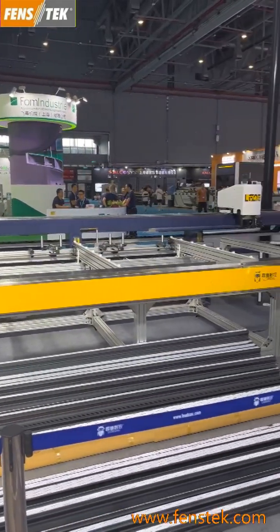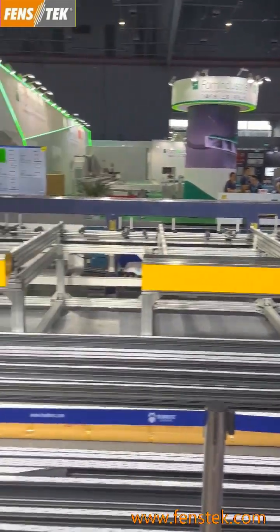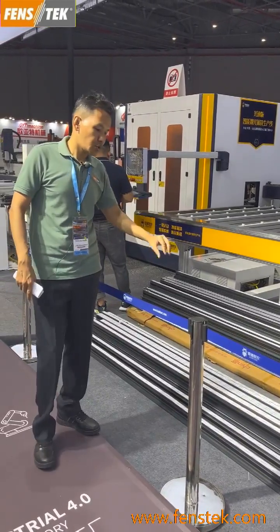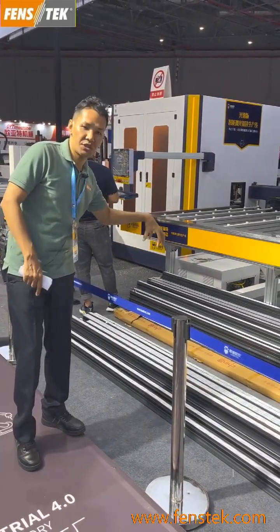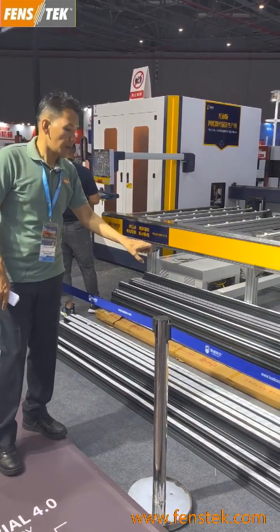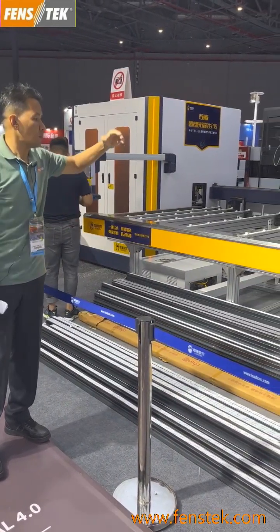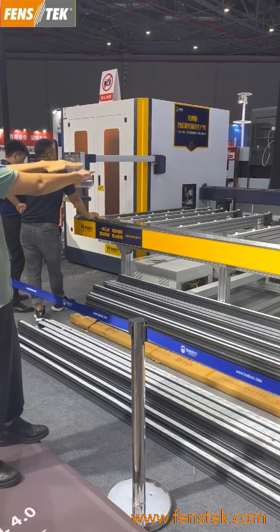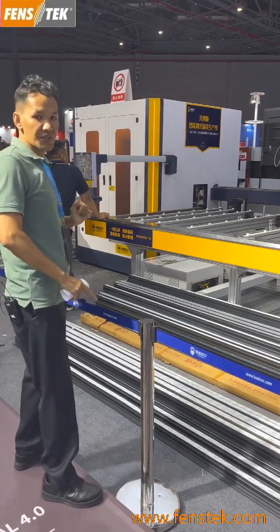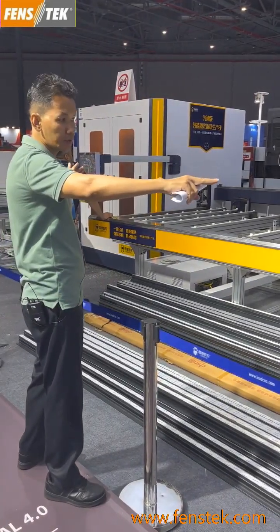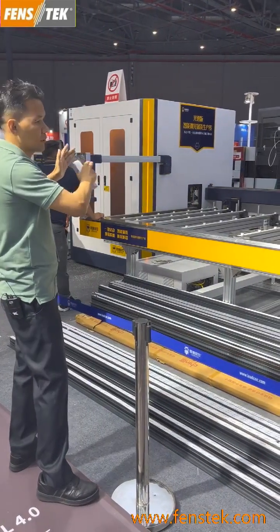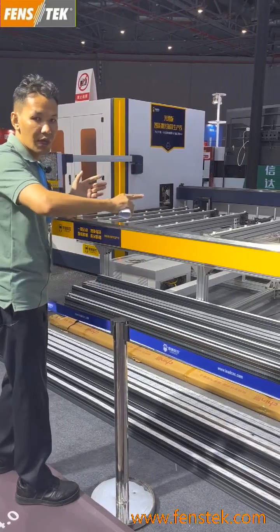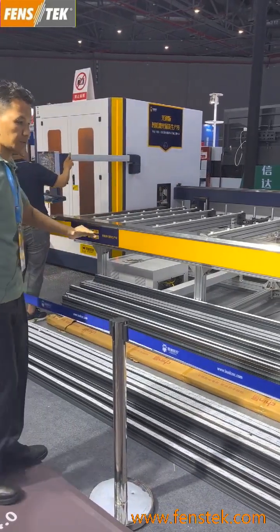Secondly, according to the customer's requirement, we can recommend putting another robot here to clamp and take the profile and load it in the loading area. The table is 6 meters long, so you can load a profile even up to 7. According to the customer, you can make it longer. This is it about this area.